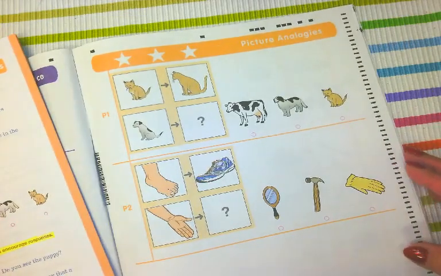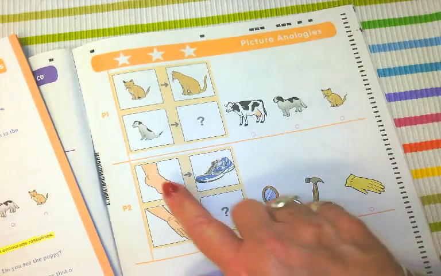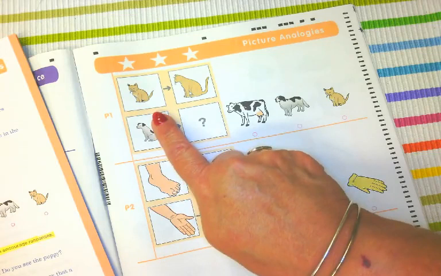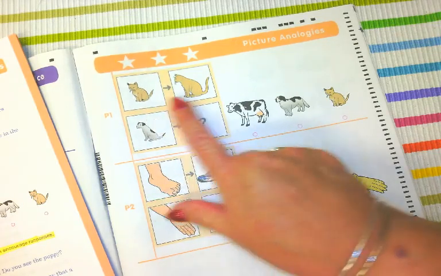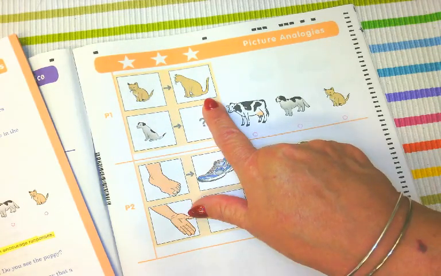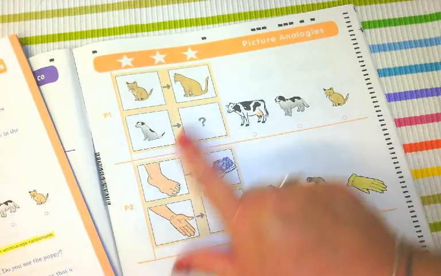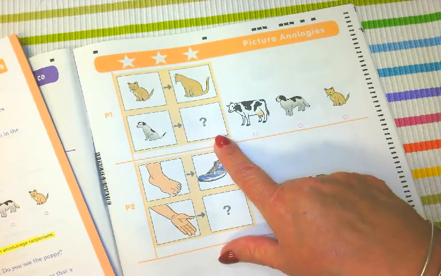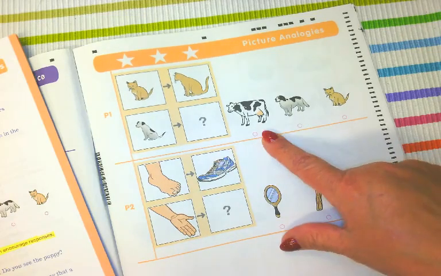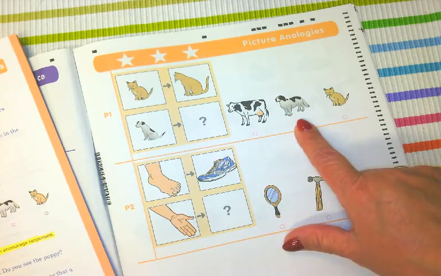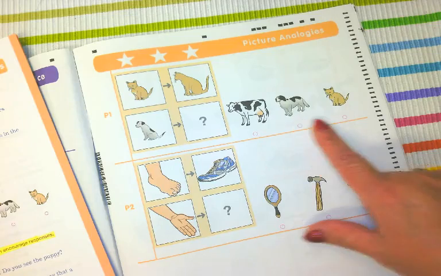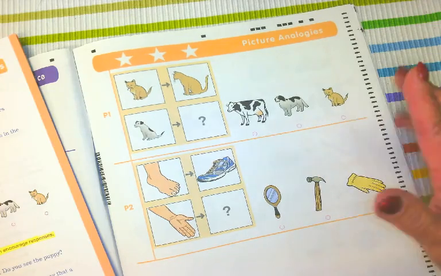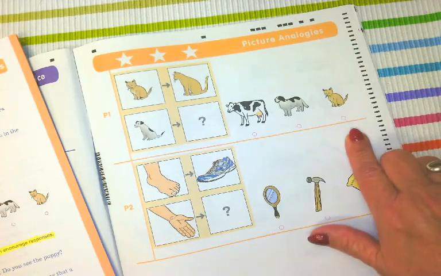And usually what I do with this first one is I will say, okay, so in the top box we had a kitten that grew into an adult cat. Now we have a puppy, and what is it going to grow into? A cow, a bigger dog or a full-grown dog, or a kitten? Now, you know, that question's pretty obvious to kids, but we're really just trying to get them familiar with the type of questioning.